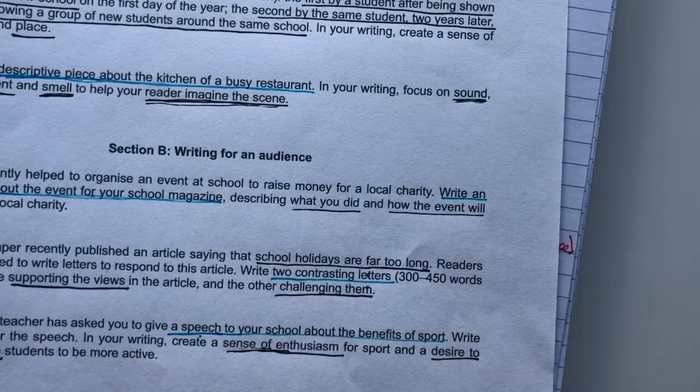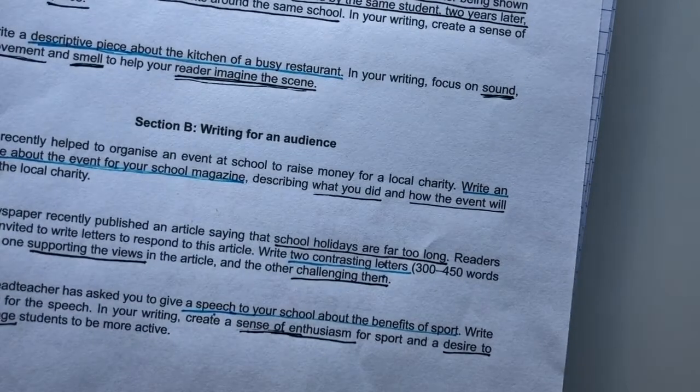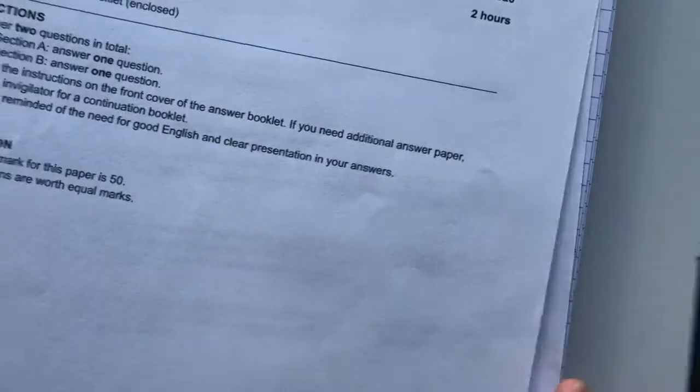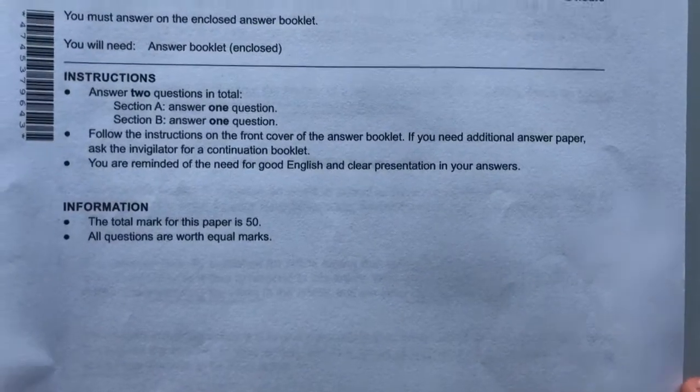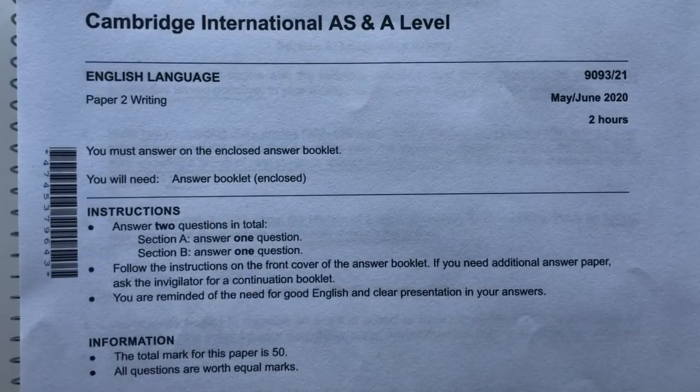So there you have it, guys. We are done with the tips and tricks brainstorming session for A-level English language, paper 2, writing variant 2-1.